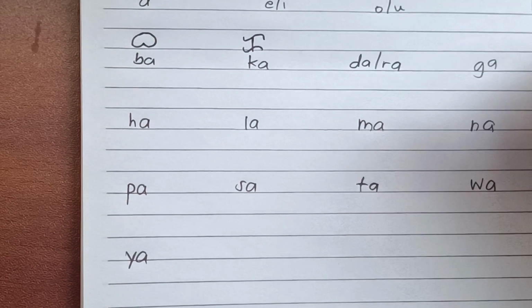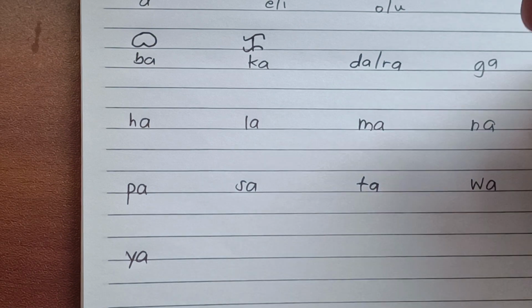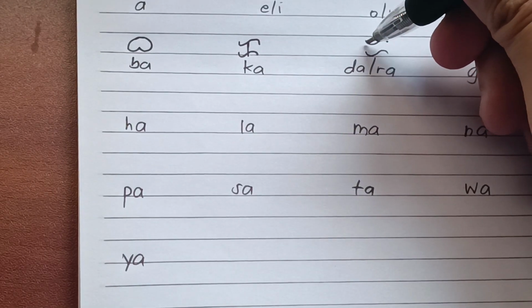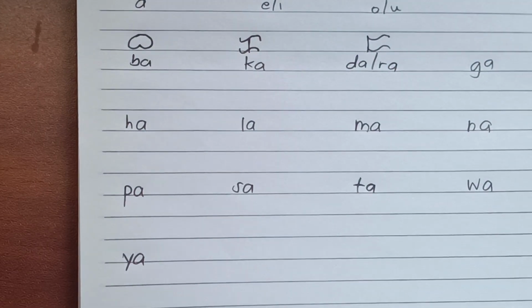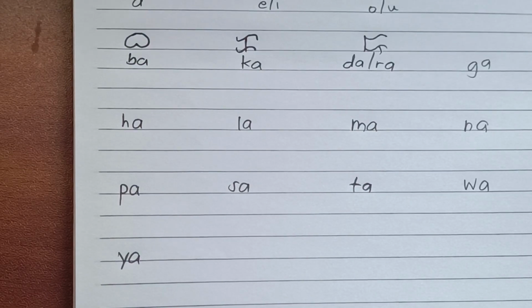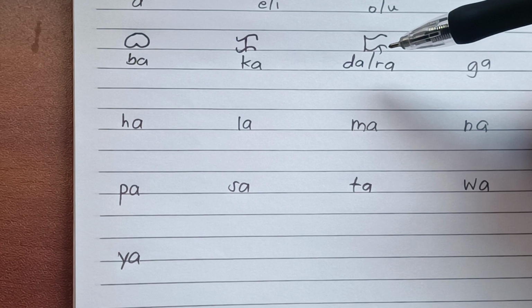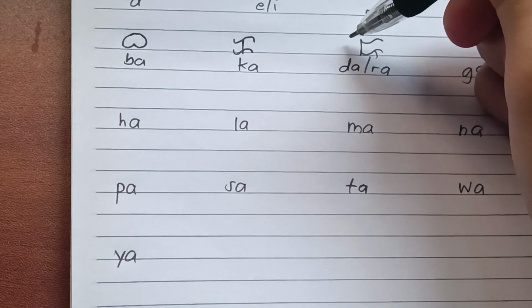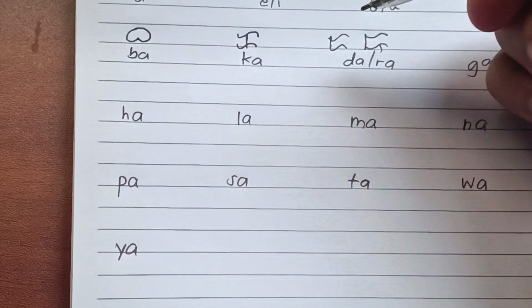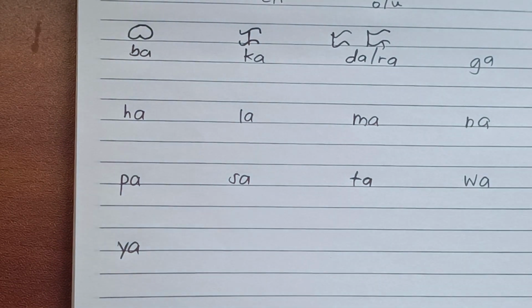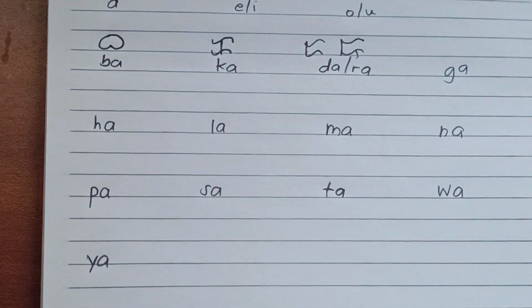Next is da or ra. It doesn't matter, it's the same. So two waves again, but this time the line is on the left. You can even add this to distinguish da from ra. By the way, if you add this, it would be called ra. So if we want to have a distinguishing mark, then this is da and this is ra. But it doesn't matter if you put this or not.